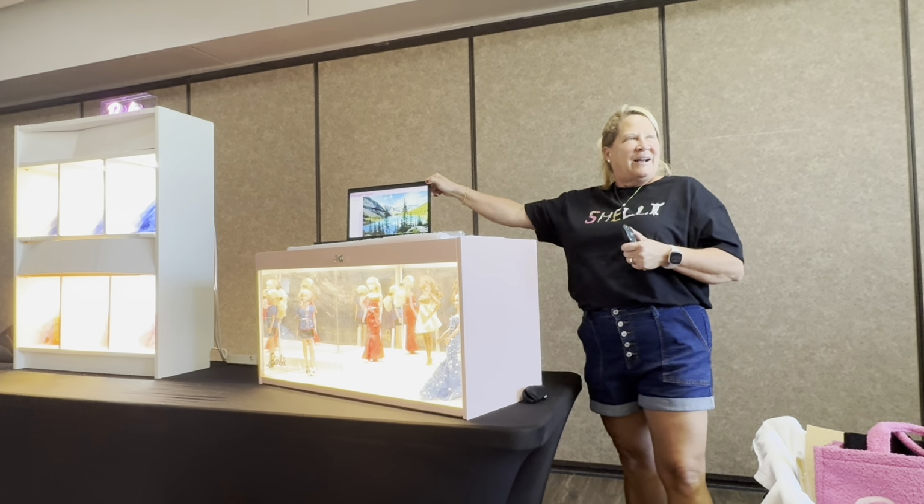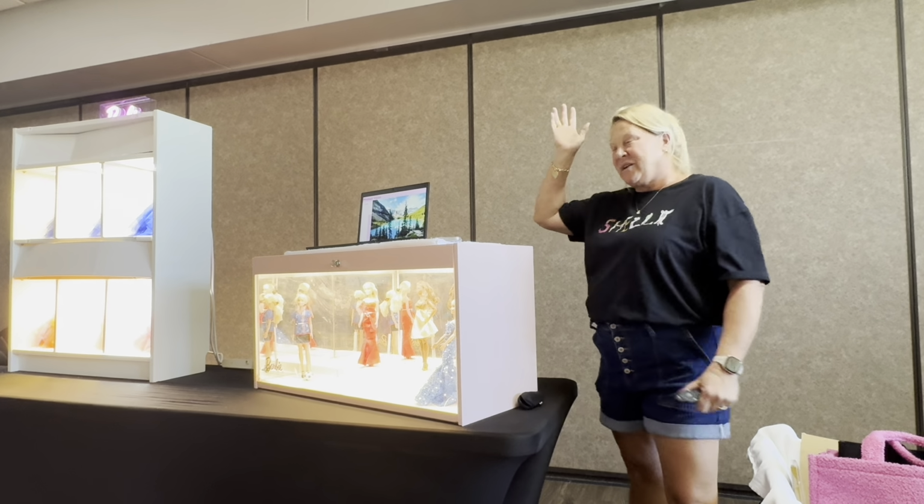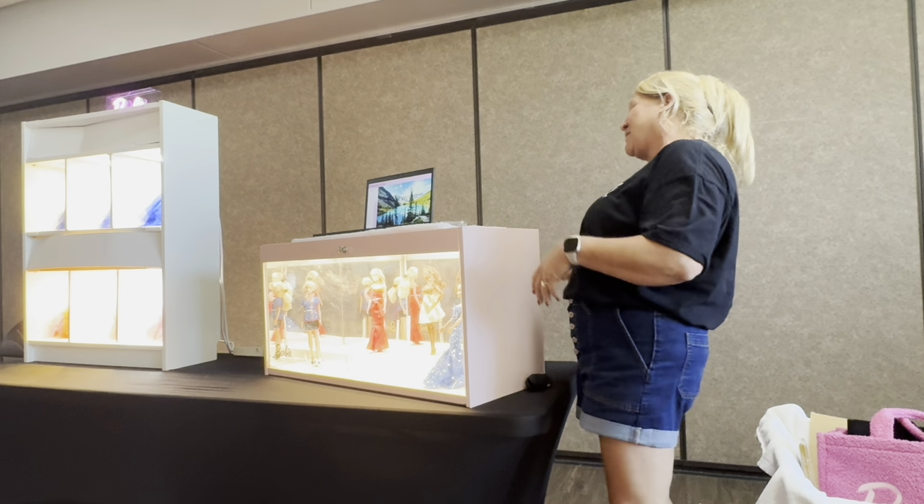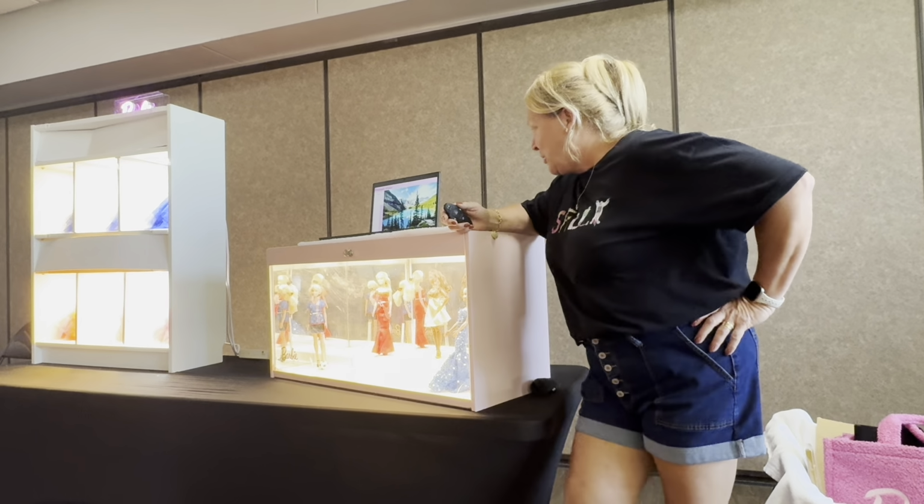I'm gonna move. I forgot I grabbed the wrong HDMI cable, so I actually brought a TV to show this a little bit bigger. I came packed and ready to go.